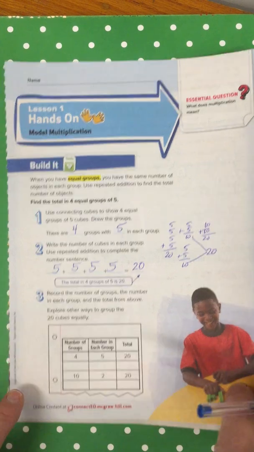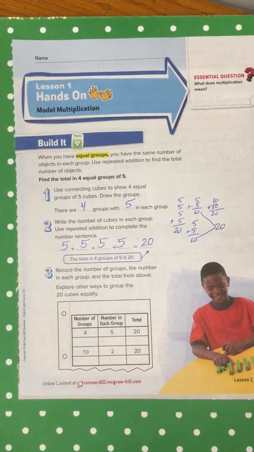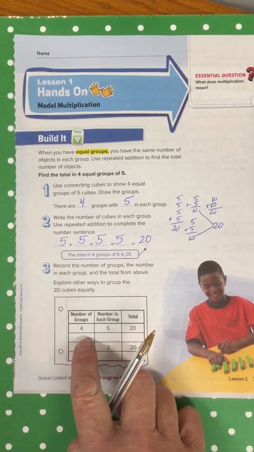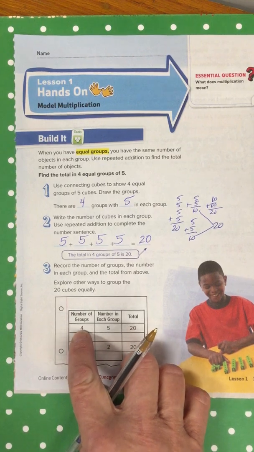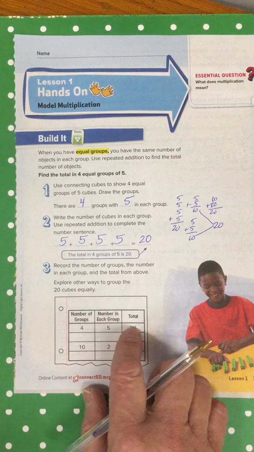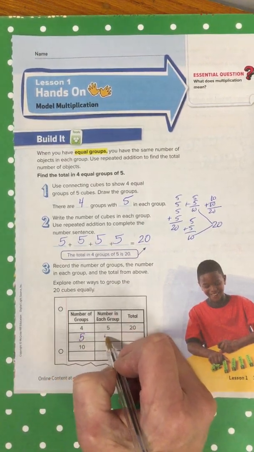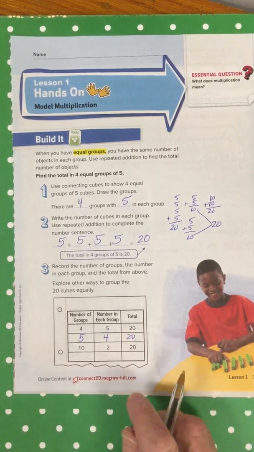Now it says record the groups on the bottom. Explore other ways that you can look at those cubes. So what would I actually think about? Well, I'm going to give you a hint. Multiplication is also commutative. So if I have 4 groups of 5, that equals 20. I can do it the same way. I can say I have 5 groups with 4 in each. That would also give me 20.